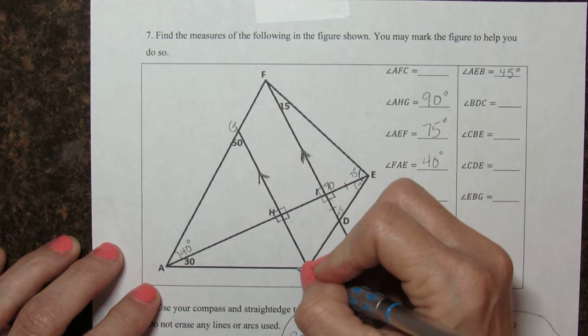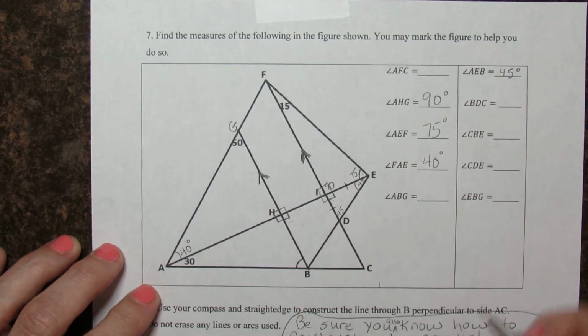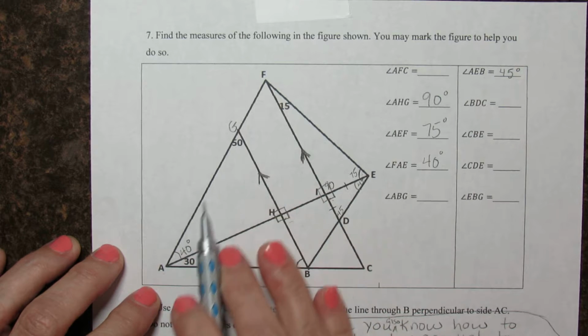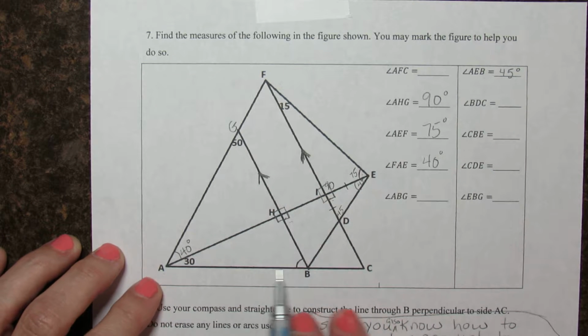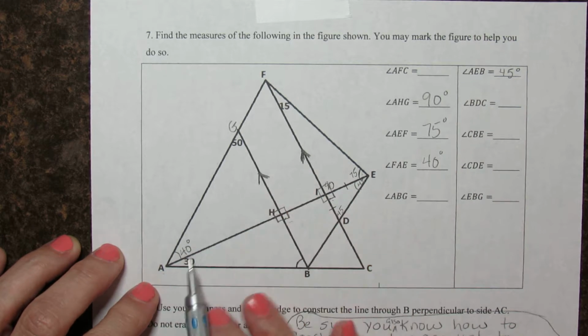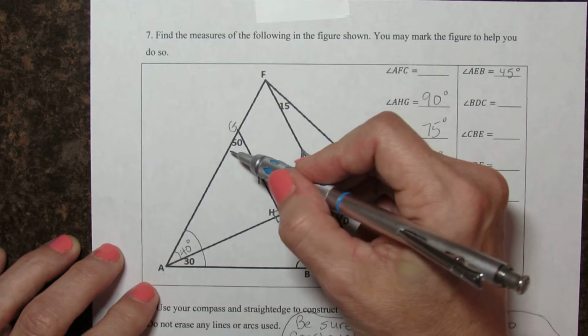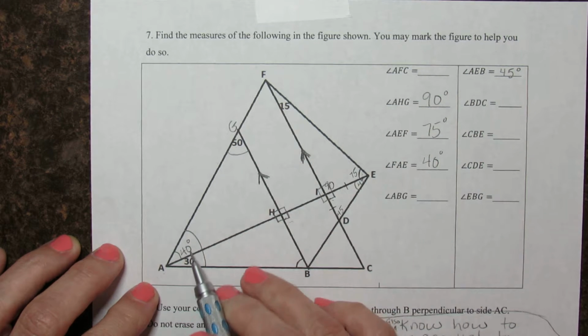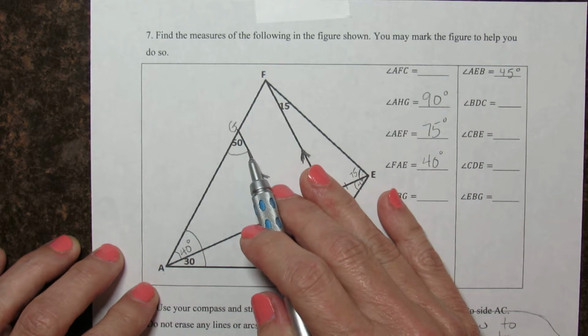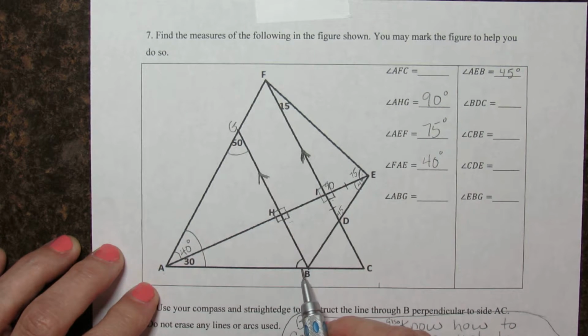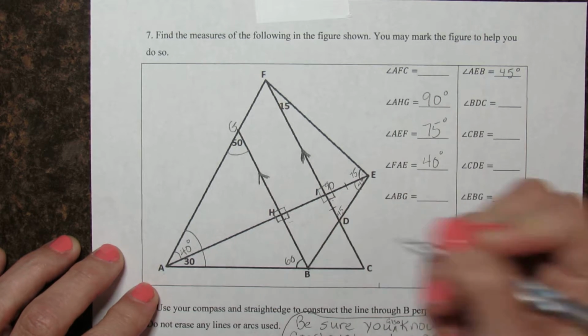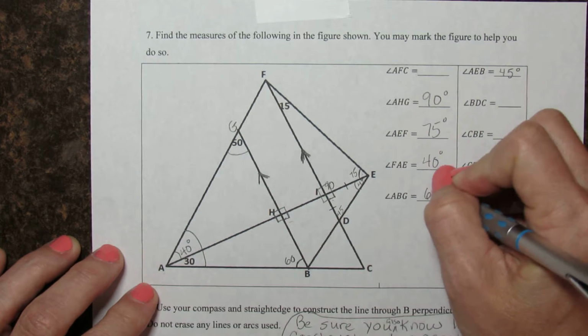ABG is this angle here, and that is part of this triangle. This triangle already has its other 2 angles. This one is 70. This one is 50. So 70 and 50 is 120. To make 180 total, this will have to be 60. So ABG is 60.